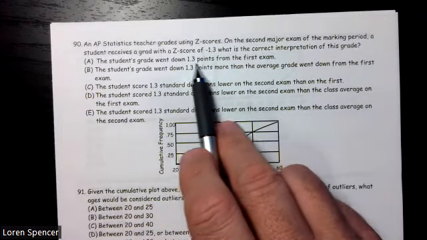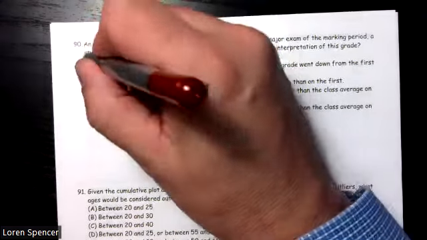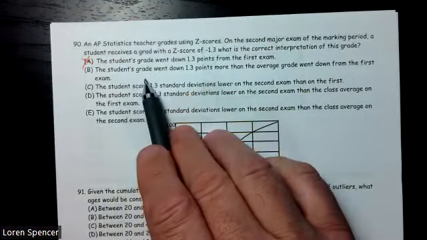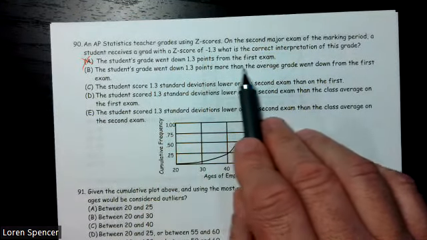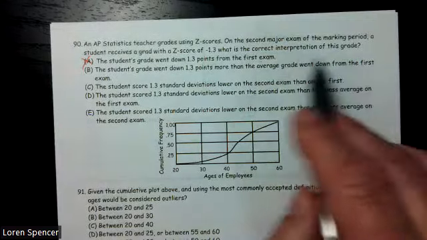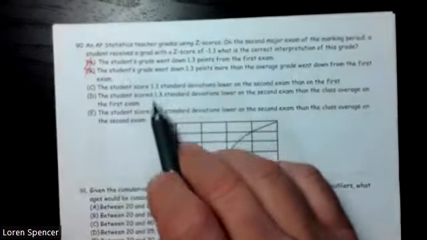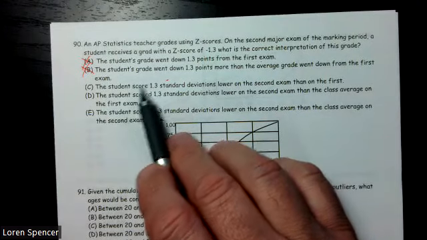So the student's grade went down by 1.3 from the first exam. No, we didn't know anything about the first exam. They may have done horrible on the first, or they may have done great. Students went down 1.3 more than the average grade went down for the first exam. No, we're not talking about them going down. We just said that they scored below.